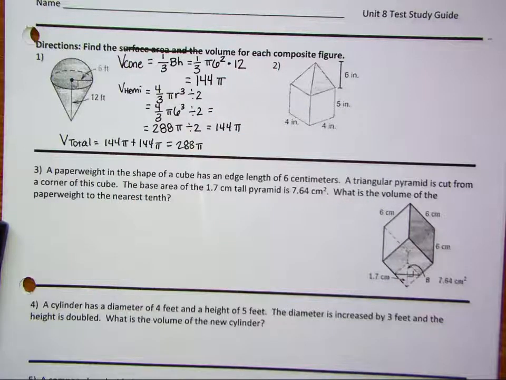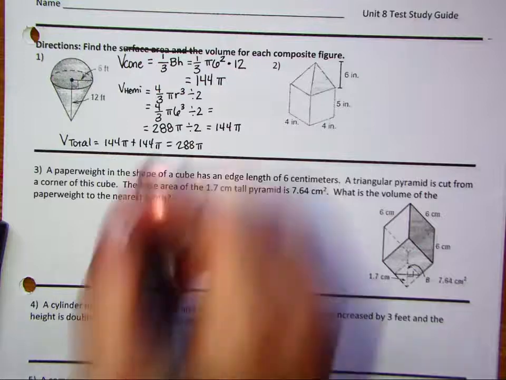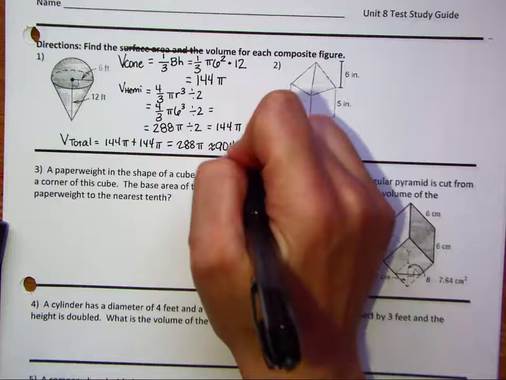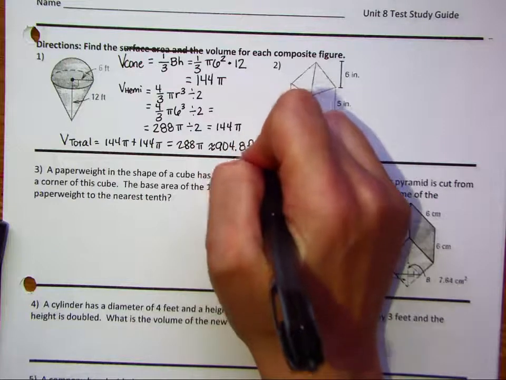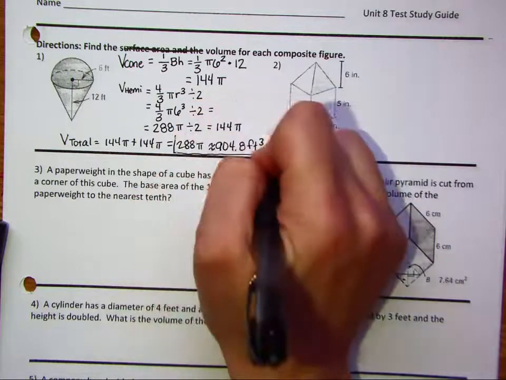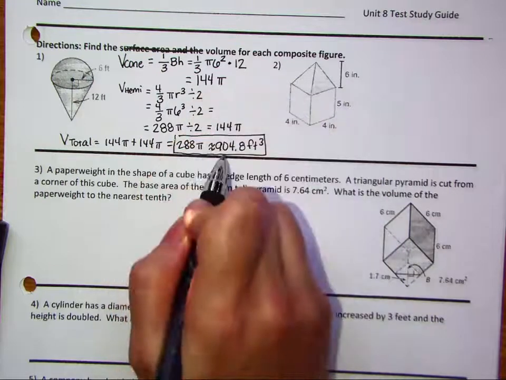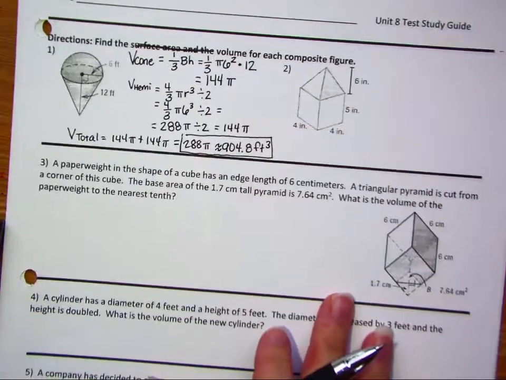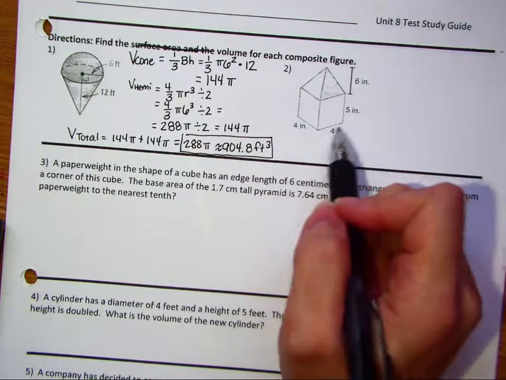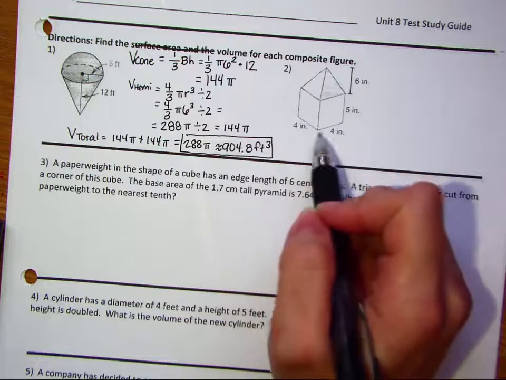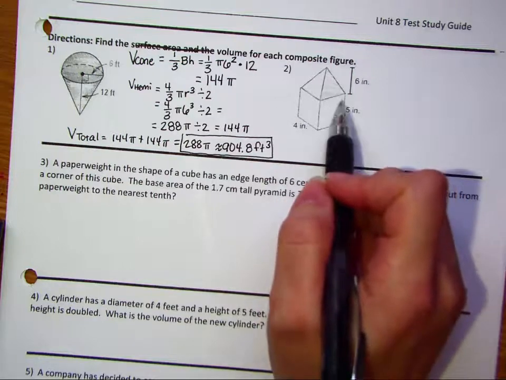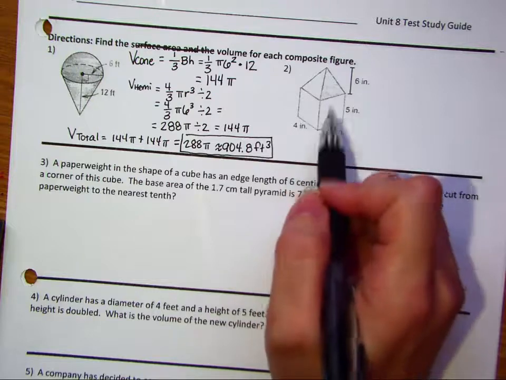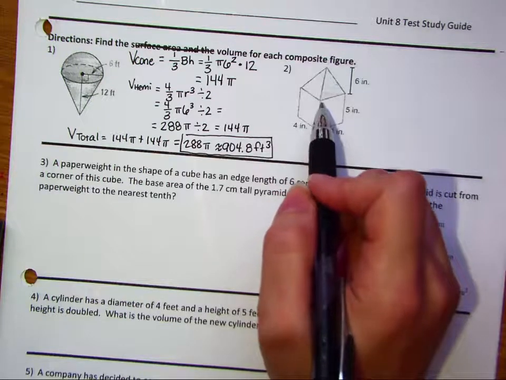Now if you're going to approximate that, then 288 pi is approximately 904.8. Now let's put some units to this, feet cubed. So both of these answers, this is the exact, this is the approximate. Now on number 2, what I see here is that the base is going to be a square because it's a 4x4, and since it has a certain height and it has this boxy look, that's what we call a prism. So we're going to find the volume of the prism here, and then I also see that I have got a pyramid on top.